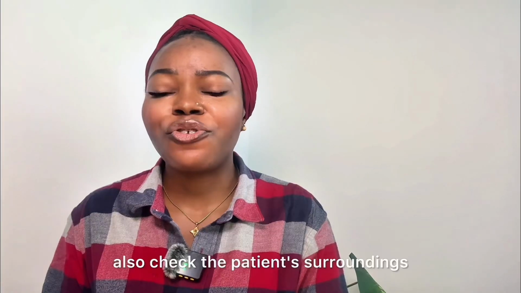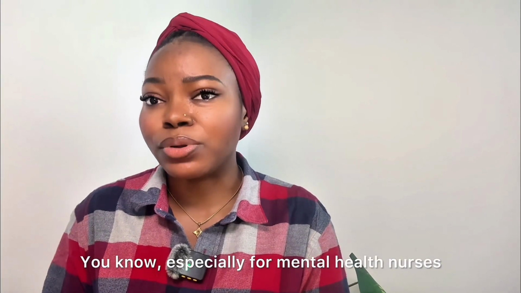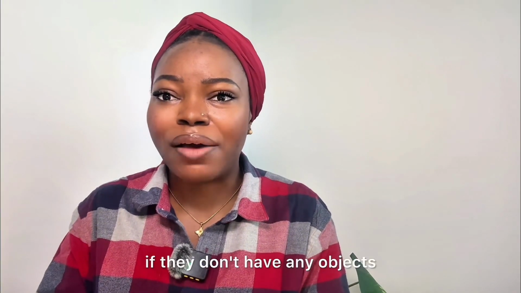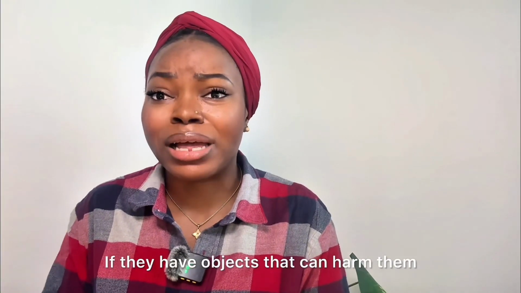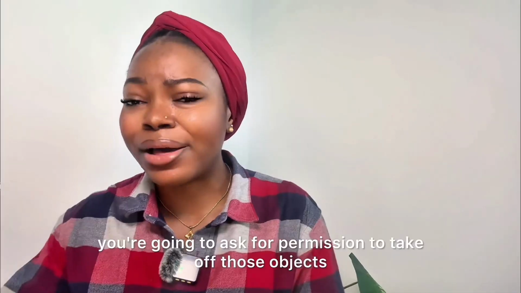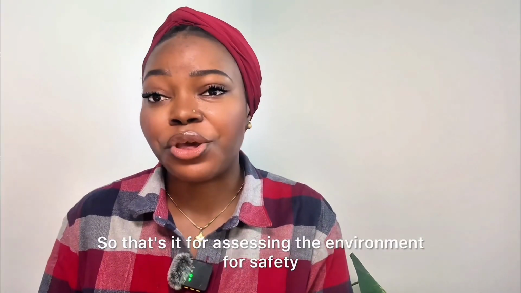The next thing, when you're assessing the environment, also check the patient's surroundings, especially for mental health nurses. When you have a patient with some mental disorder, maybe depression, you want to check if they don't have any objects that can harm them. If they have objects that can harm them, when you take consent, you're going to ask for permission to take off those objects that you feel can actually harm them. So that's it for assessing your environment for safety.